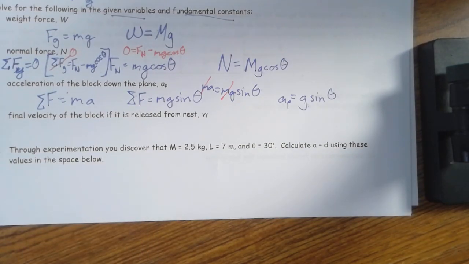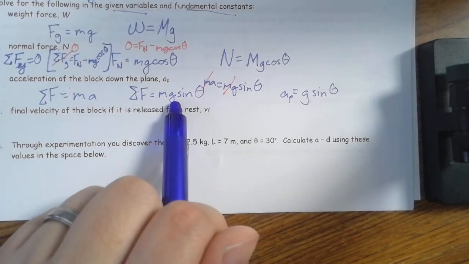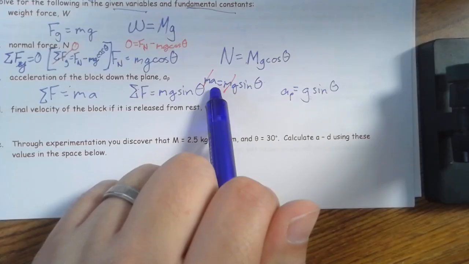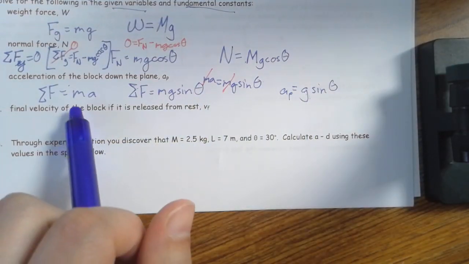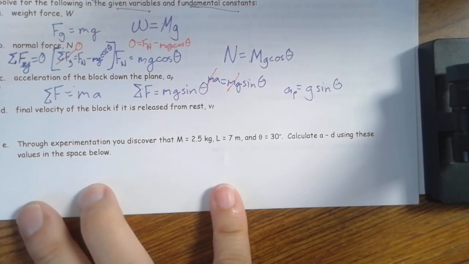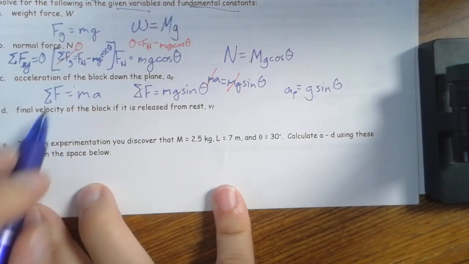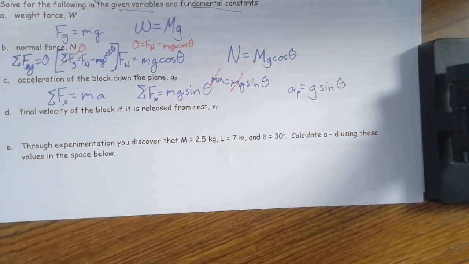Yeah. Do we not have to show the work like we did for mg cosine theta? I think we took this and we set them equal to each other and canceled out the m. What do you mean by show work? We could say that the net force in the y direction equals the net force in the x direction. I don't know what else to say about that one to help us solve it.